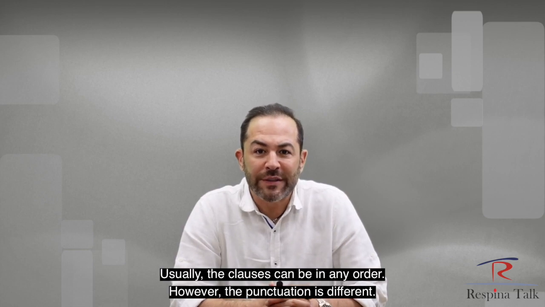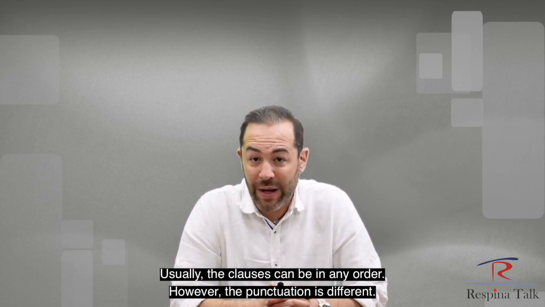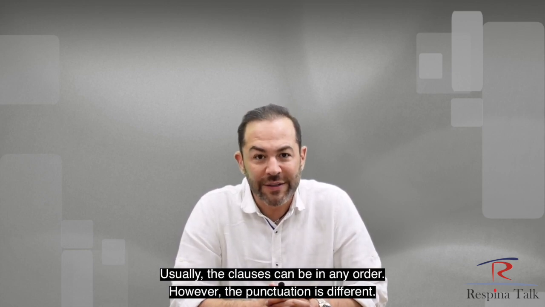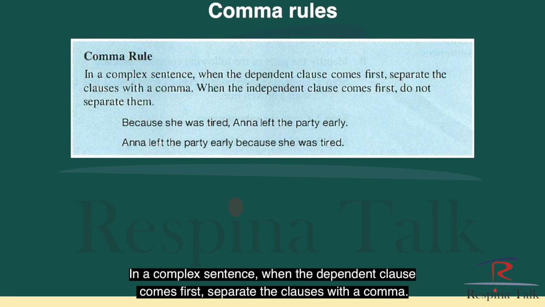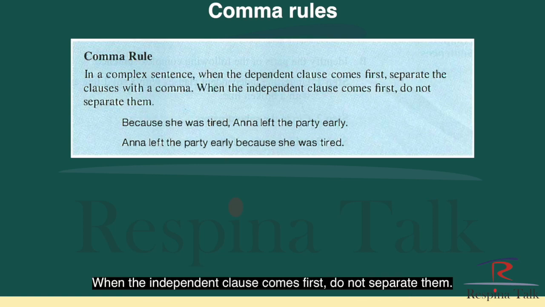Usually, the clauses can be in any order. However, the punctuation is different. Let's look at a comma rule. In a complex sentence, when the dependent clause comes first, separate the clauses with a comma. When the independent clause comes first, do not separate them.